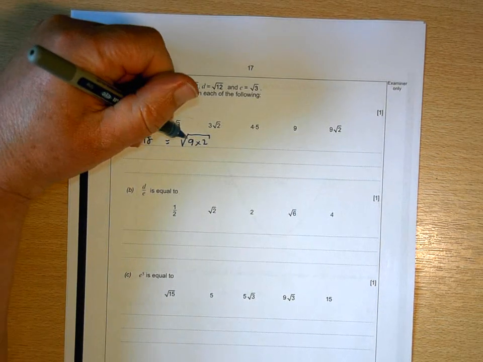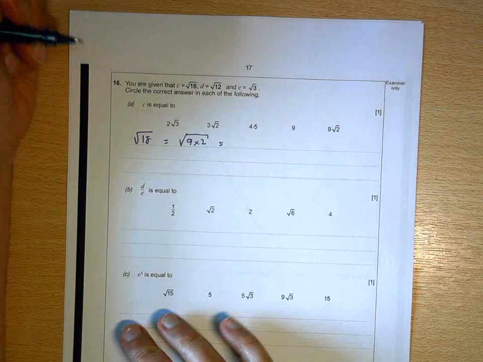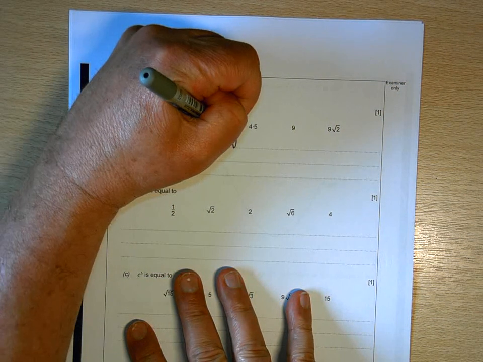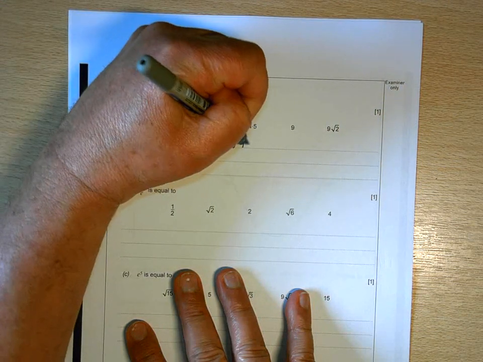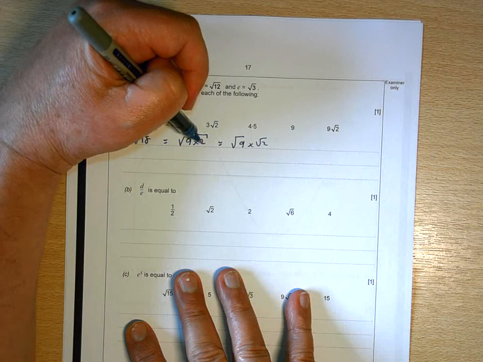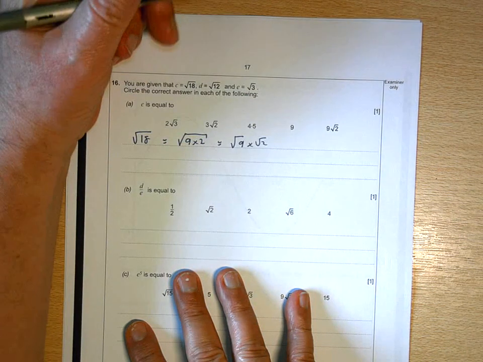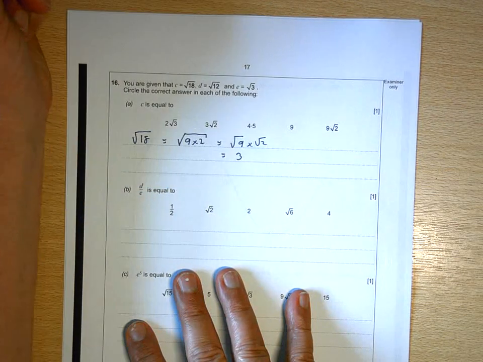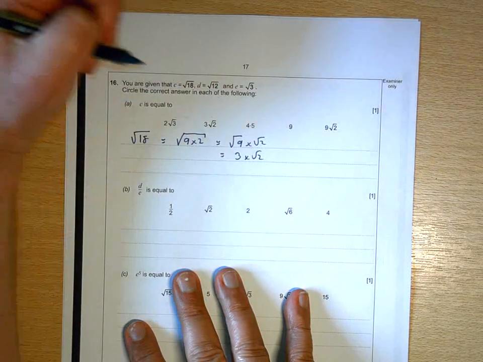That means that I can work out what the square root of 9 is. Rules of surds, I can write that as that. So the square root of 9 times 2 is the same as the square root of 9 times the square root of 2. The square root of 9 is 3, because 3 times 3 is 9. So I'm looking for 3 root 2.